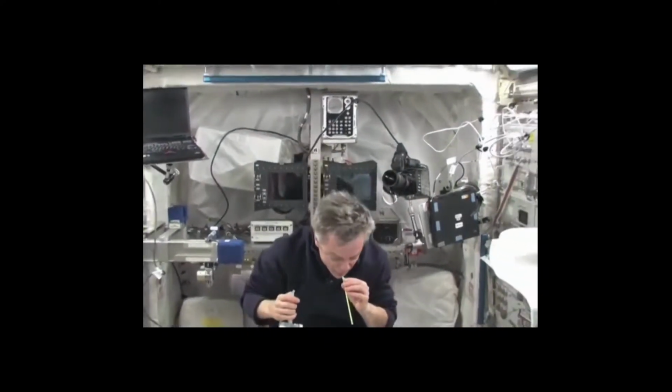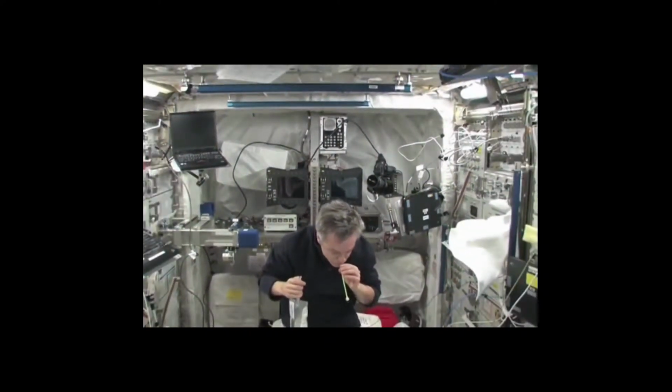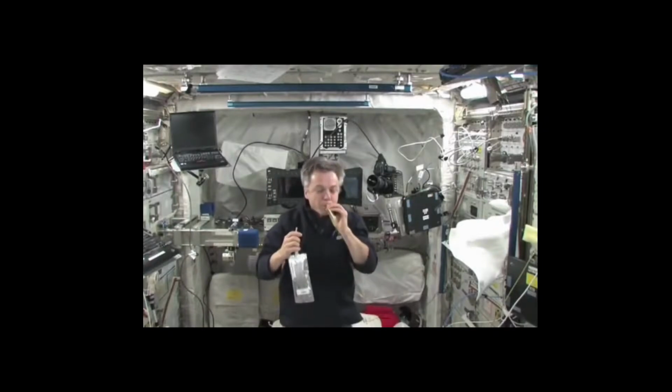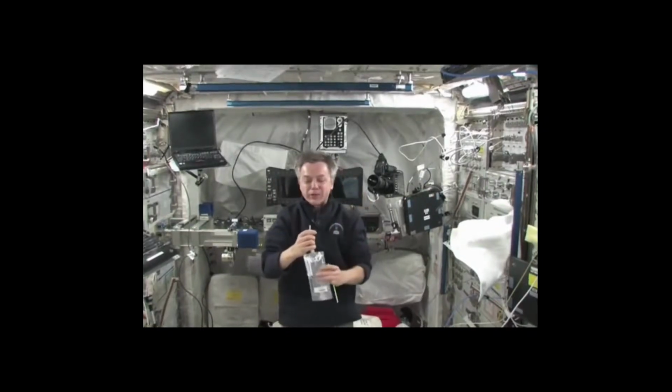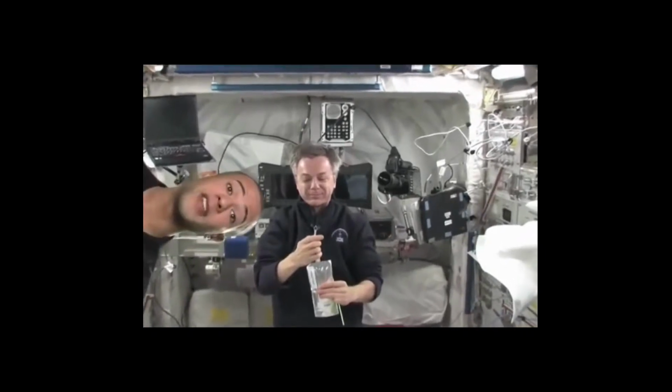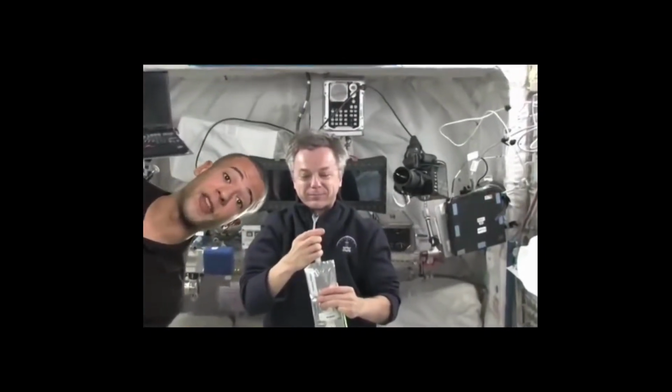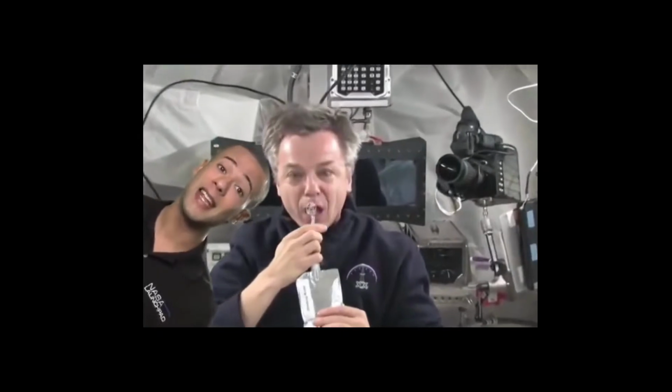If I poured out this drink of water on the Earth, gravity would smush it flat. But here in orbit, it floats in midair. It makes a perfect sphere. So, you can see that there's a lot more going on with surface tension than just sinking or floating. And it's easier to see those perfect spheres of water in space.